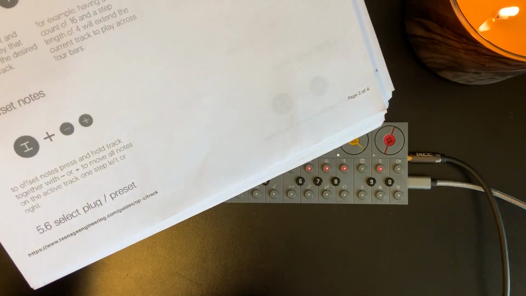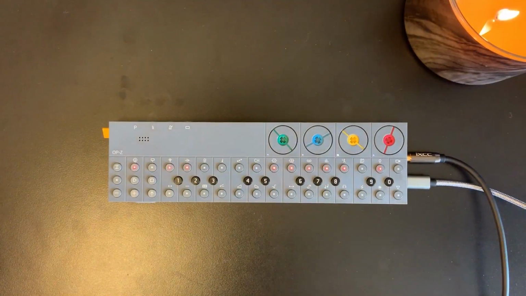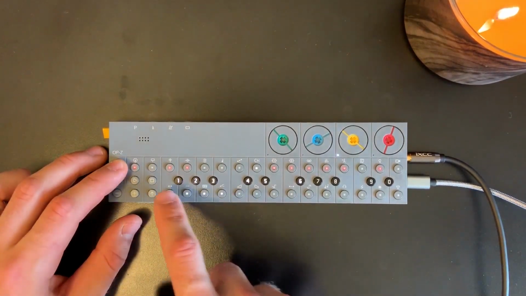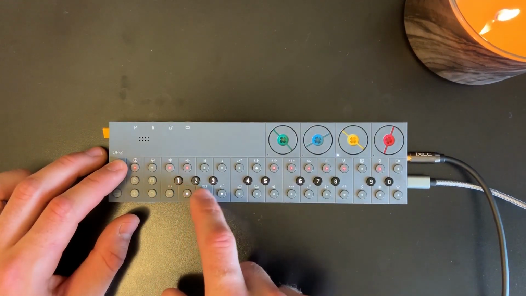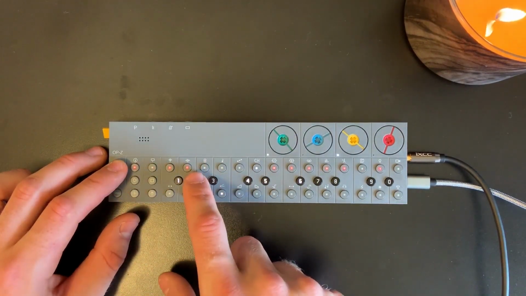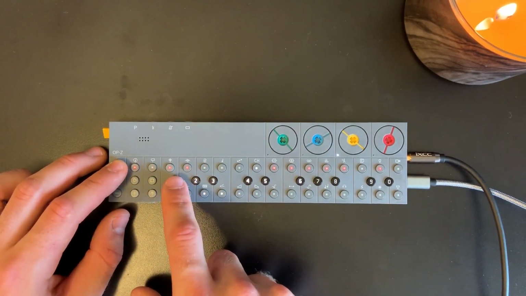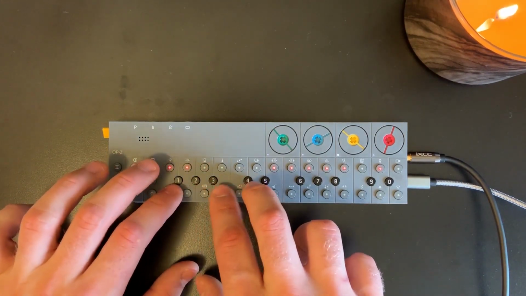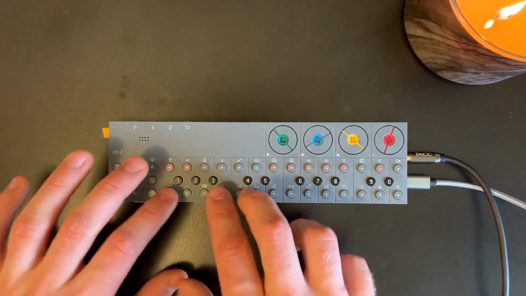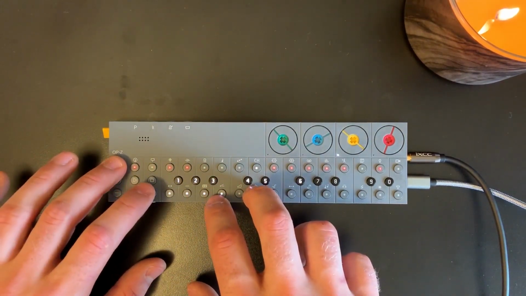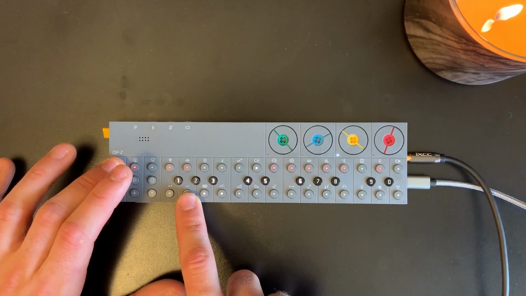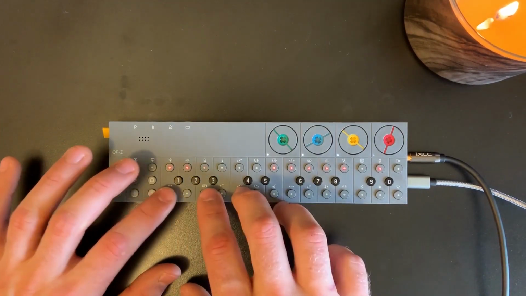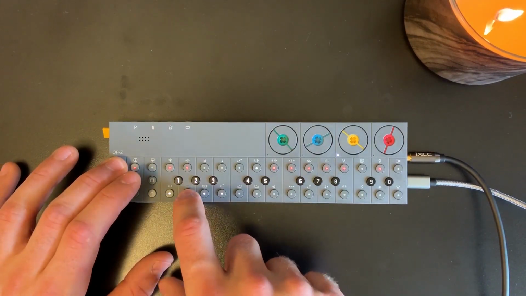Select plug or preset. That's just track and preset selection. So hold down track. These are the different plugs. So they're on the chord track, like they're the different synth engines. So right now I'm on the first one. This is a different plug. Within each plug, if it's lit up, it means that there's a preset there. So I'm on the first preset. Let's go to the second one.